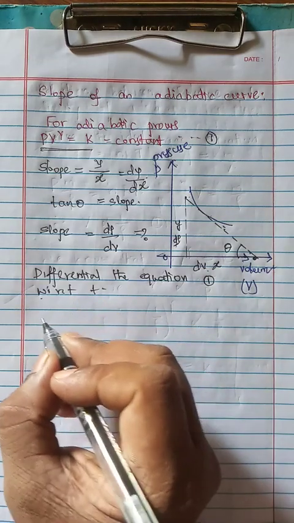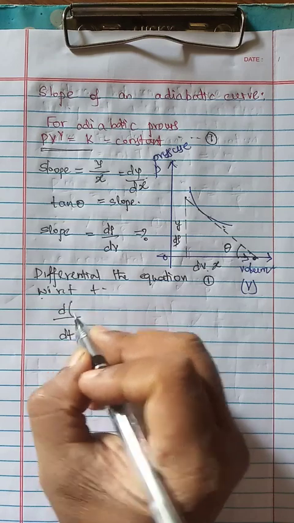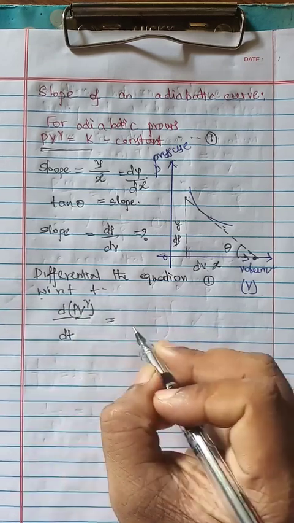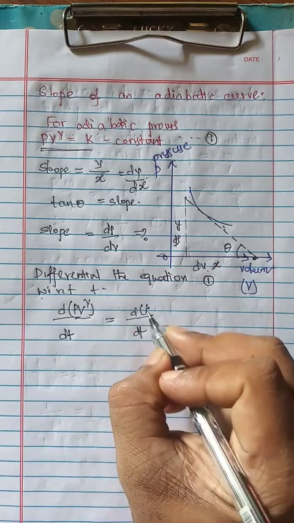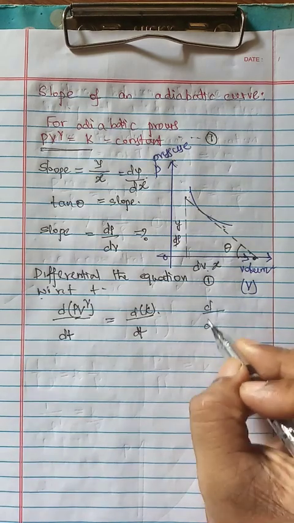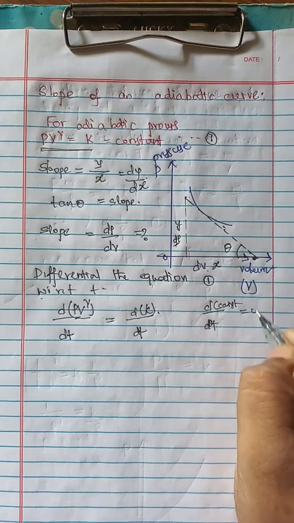Then you get d by dt of PV to the power gamma is equal to d by dt of the constant K. You know that d by dt of any constant is 0.